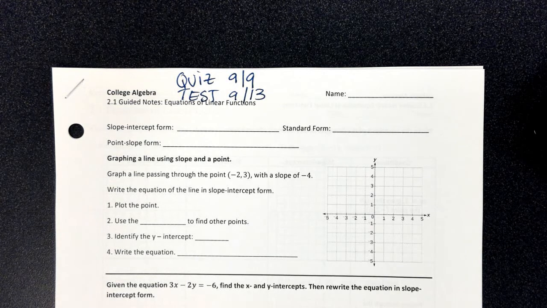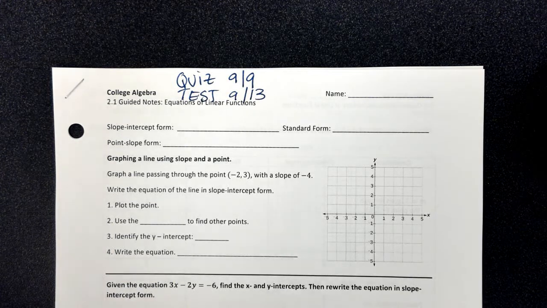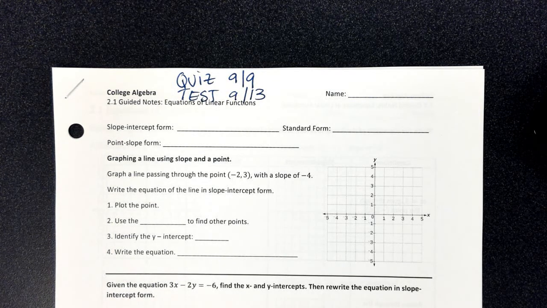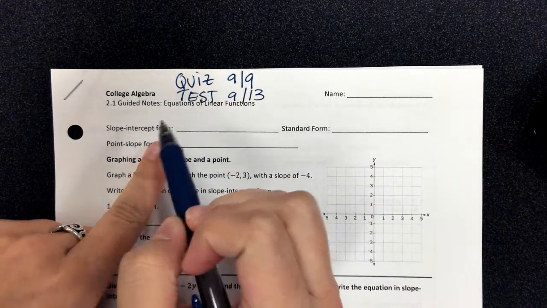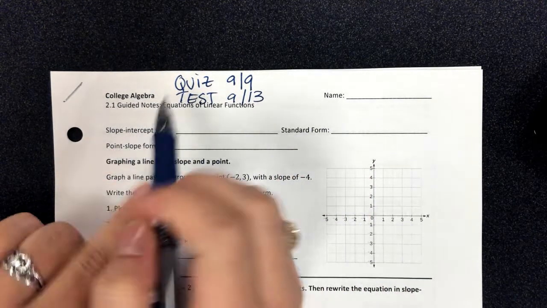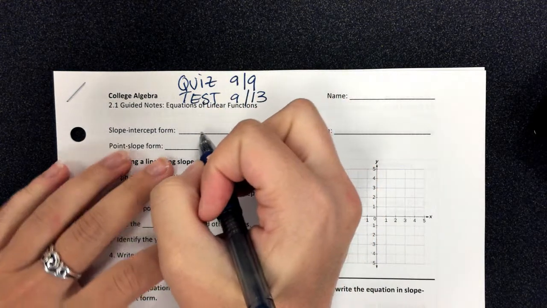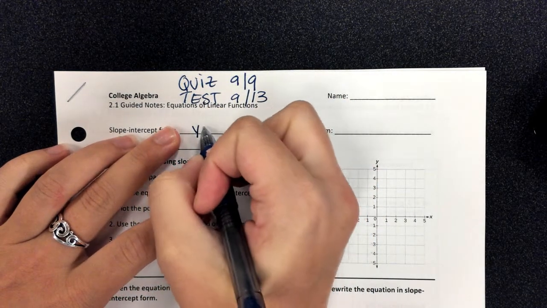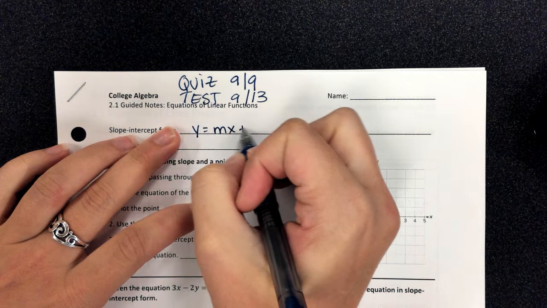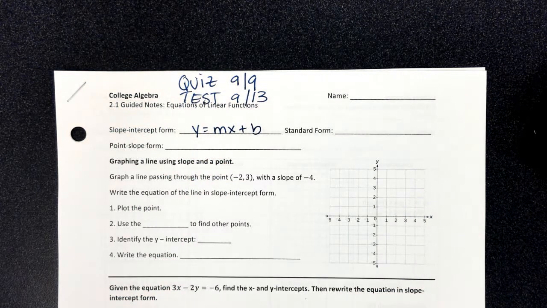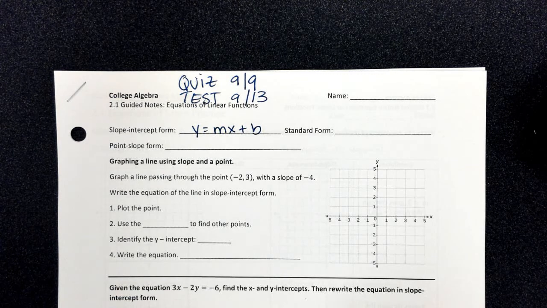Everything has to do with linear lines. Linear, so no quadratics, no absolute values. We're doing all linear. So our equations, slope-intercept means I have to have a slope and I have to have a y-intercept. Most of you should know this. y equals mx plus b. m is my slope, b is my y-intercept.